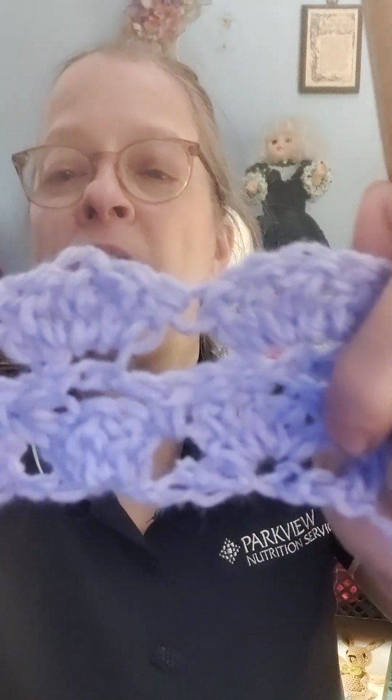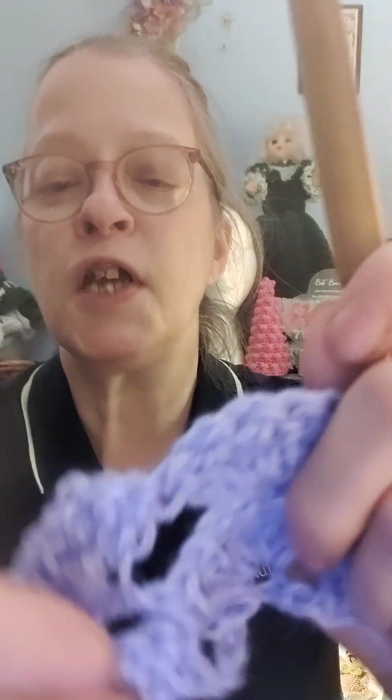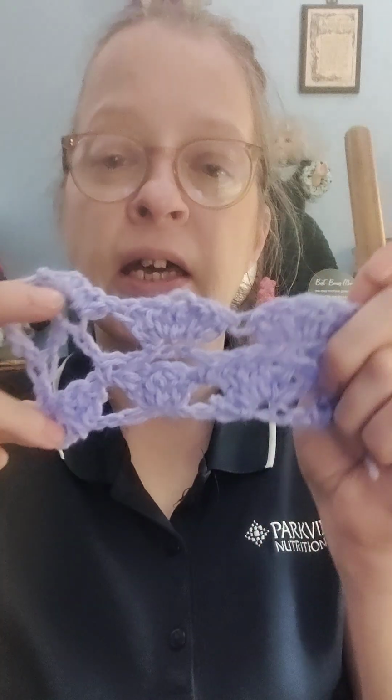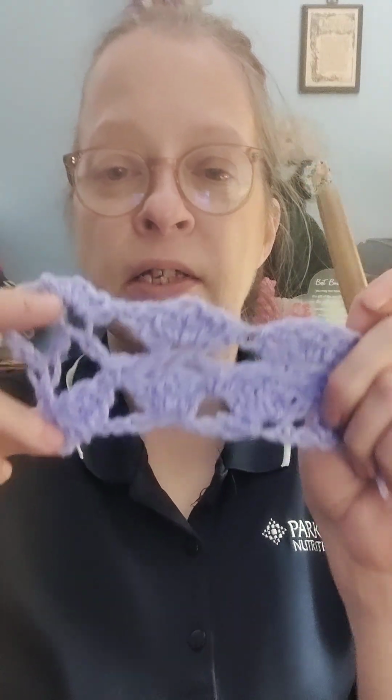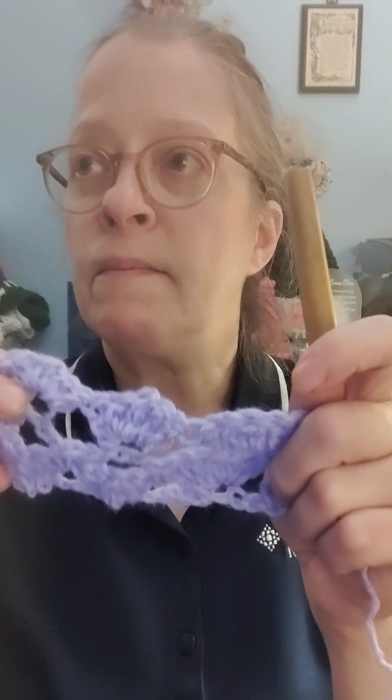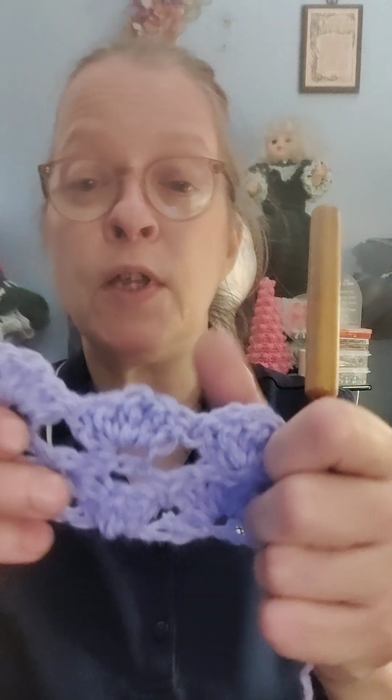And then you're going to have the shells again, but you're going to put the shells on the third chain of each of those chain 5s. I think it's a very pretty little pattern. I think it would make a nice blanket, a scarf, a headband. You could make it like a little kerchief. You could use it to make a bag or a purse. There are many uses for this particular pattern.